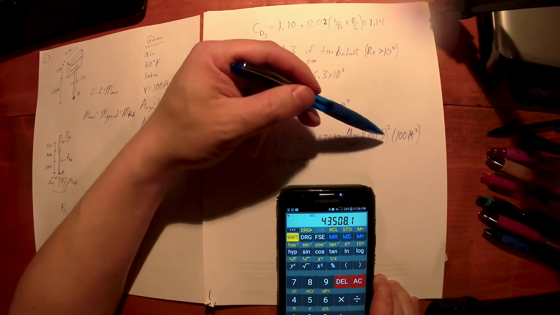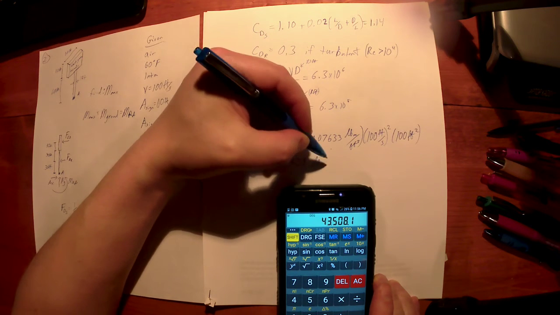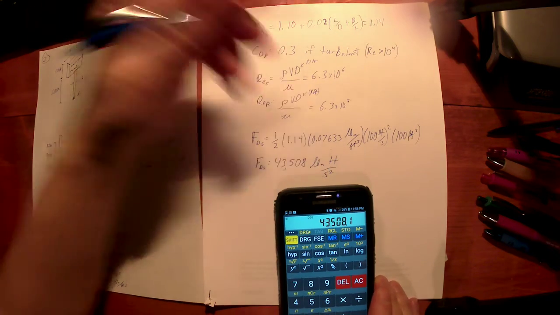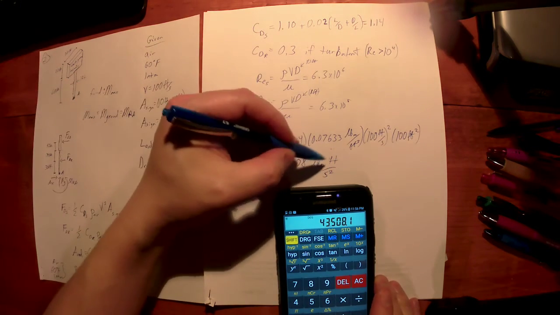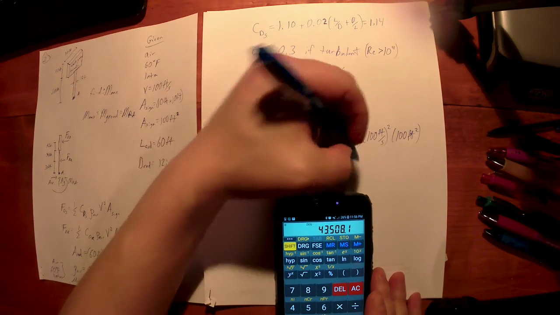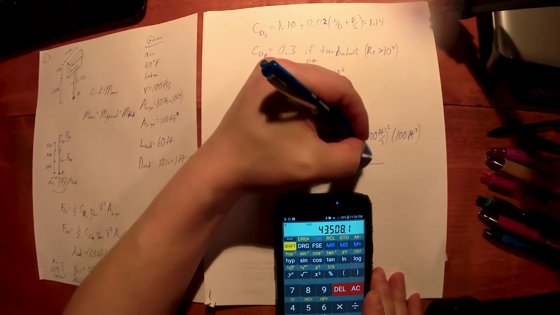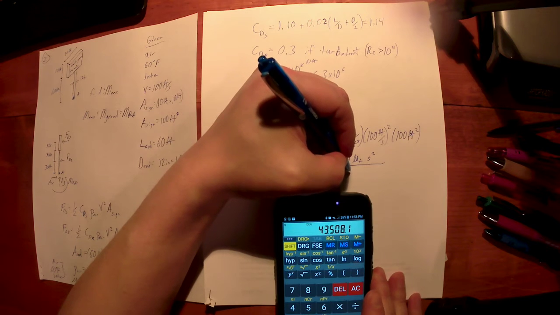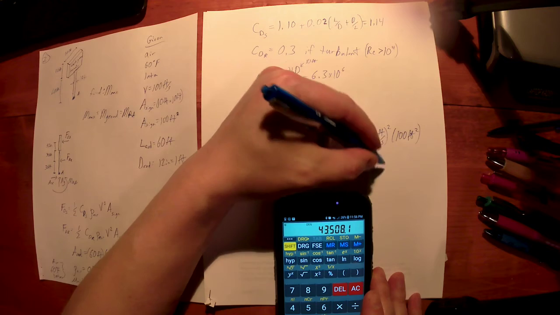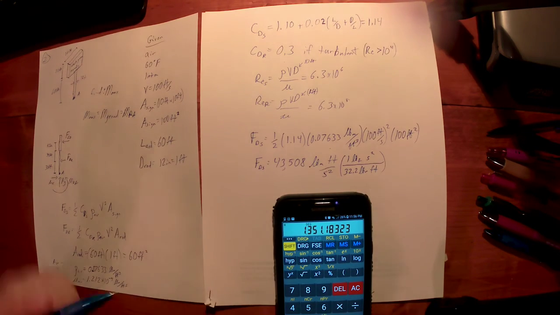I've got feet to the 4th on top, feet cubed on bottom. This is pound mass. I've got a foot on top, and then I've got per second squared on the bottom. That is not force, but that is mass times distance divided by time squared. So I should be able to convert that to a unit of force. And recall, by definition of a pound force, 1 pound force times second squared is the same as 32.2 pound mass feet. So divide that by 32.2.